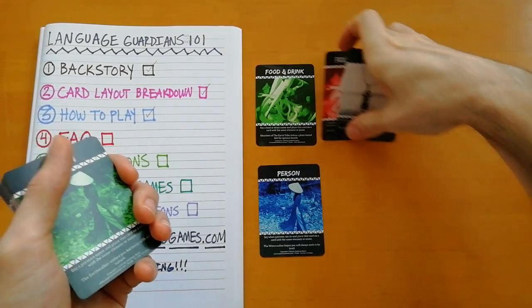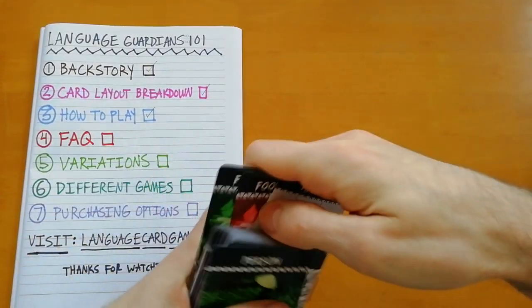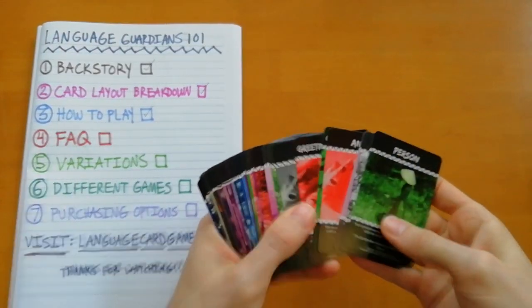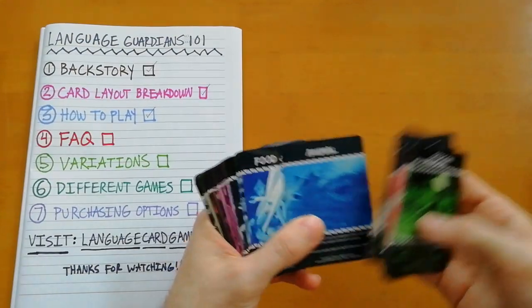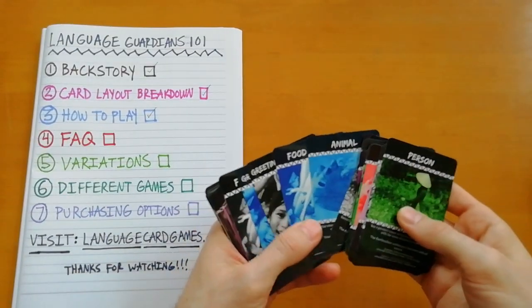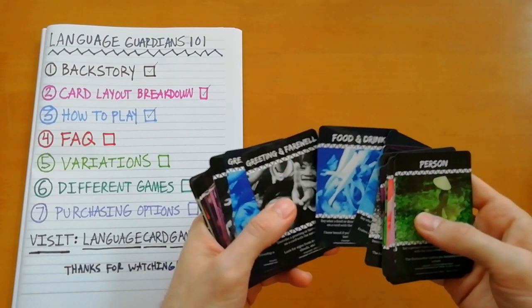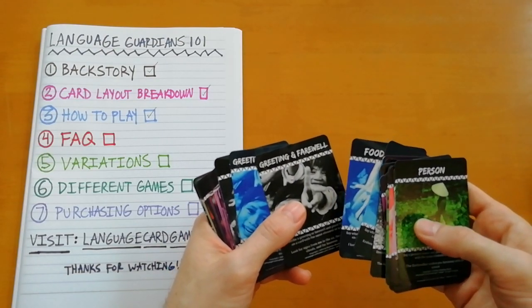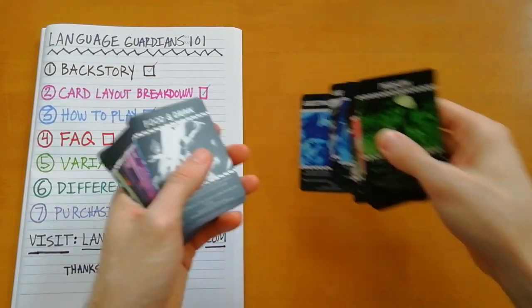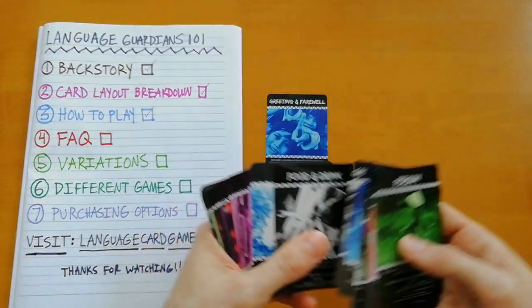Let's talk about some challenging cards that people often mention as being a little bit of a sticking point for them. Often it has to do with the blue verb cards. Maybe it has to do with the way I phrase the sentences a little bit, but I think if you give it some time, it's really going to make sense to you.